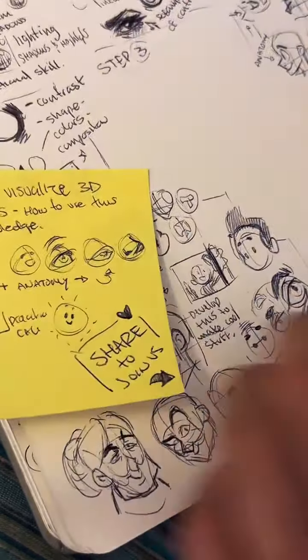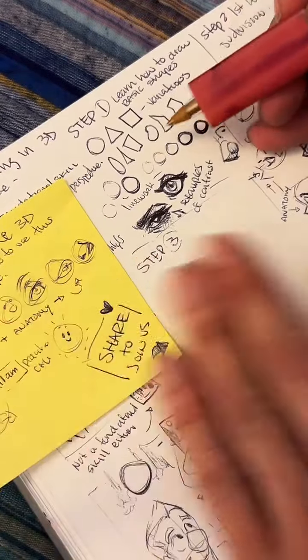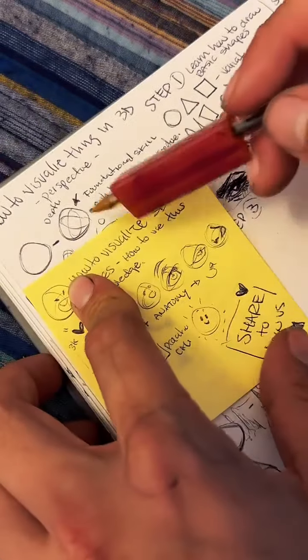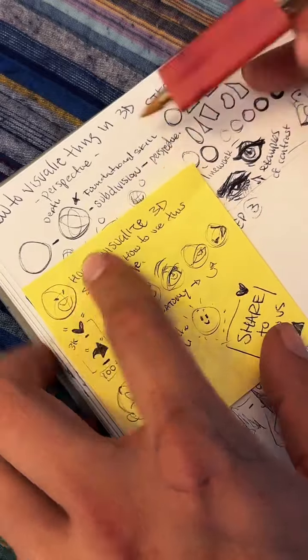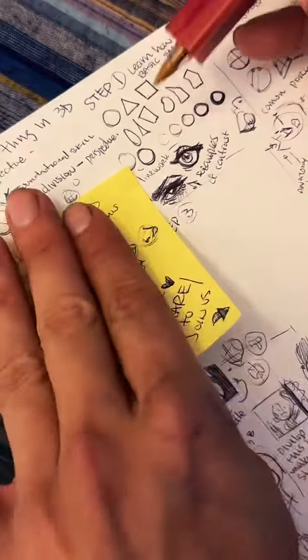So, as we were talking, we're talking about the steps in which to actually learn how to do some foundational skills like subdivision and perspective for character design. And we were talking about the importance of seeing things in steps.